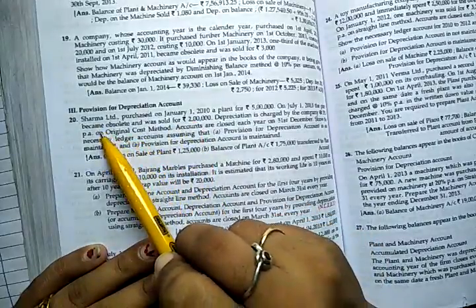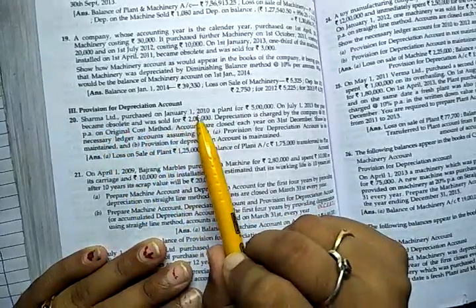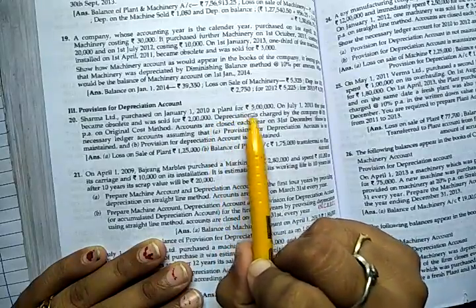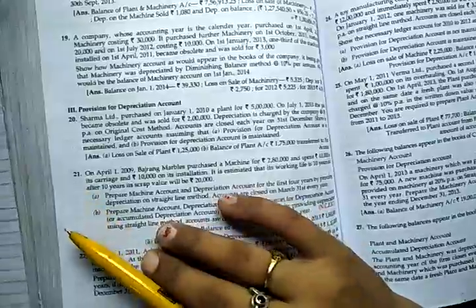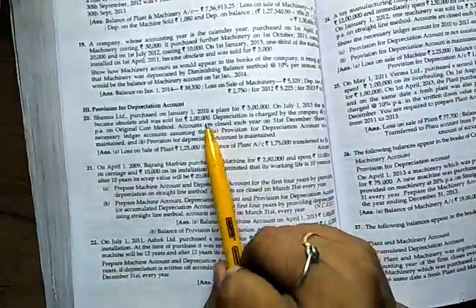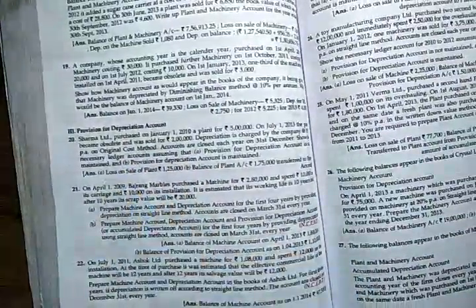So the statement is: Sharma Limited purchased on 1st January 2010 a plant for rupees 5 lakh. On 1st July 2013 the plant became obsolete and was sold for 2 lakh.